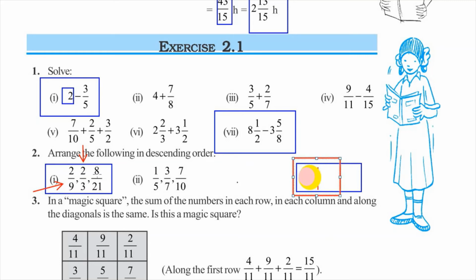You start with the biggest fraction, that is 2 by 3. Then you go to the middle one, that is 8 by 21. Finally, you go on to the least one, that is 2 by 9.